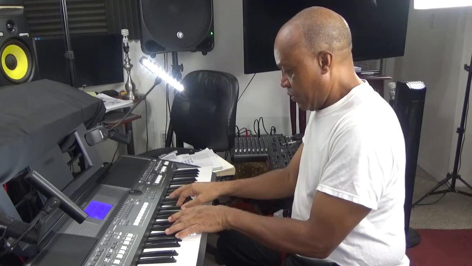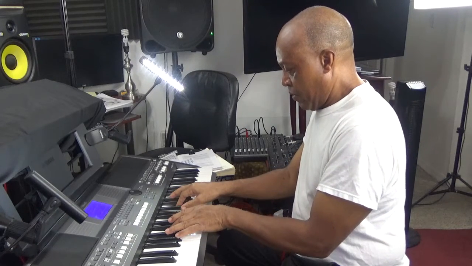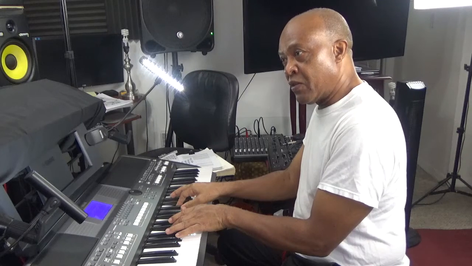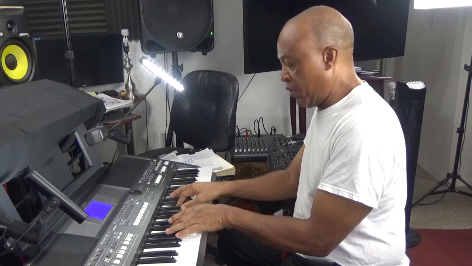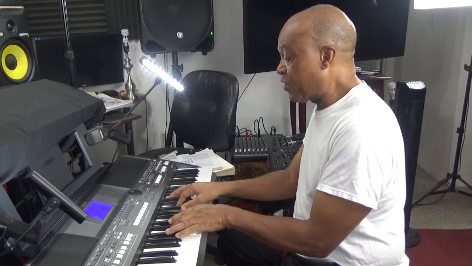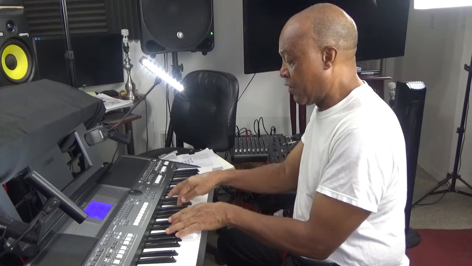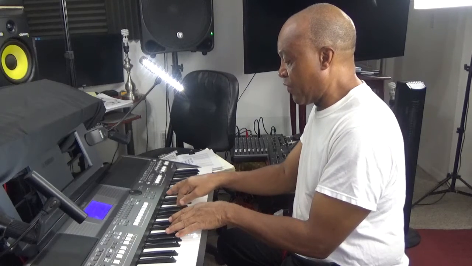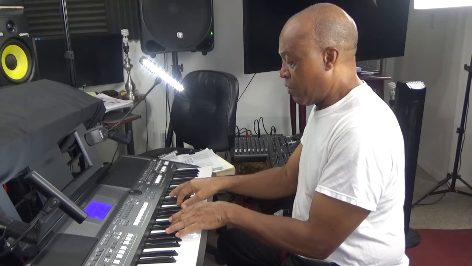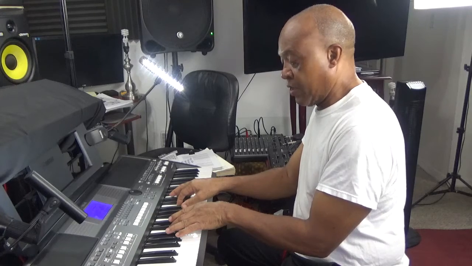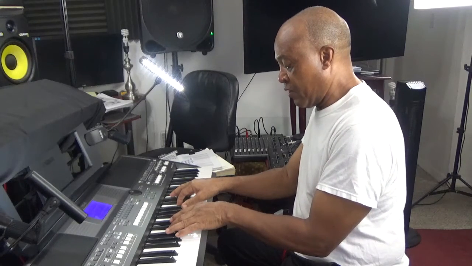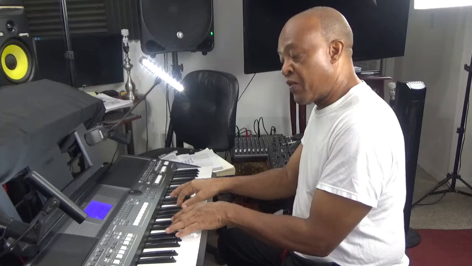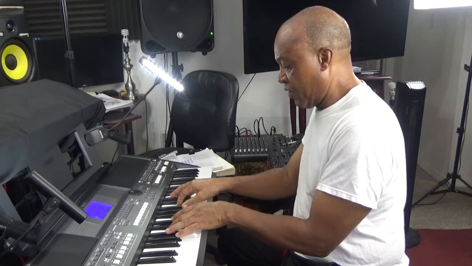Then right here also I know the flat 7th, which makes the chord a dominant 7th chord, is right below. It's a half step below that major 7. So all I have to do is lower that major 7th a half step, and then I've got my D flat dominant 7th in the second inversion.